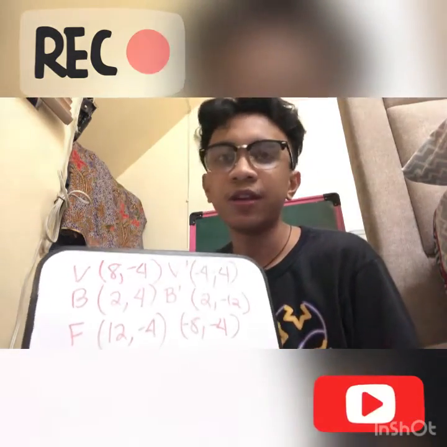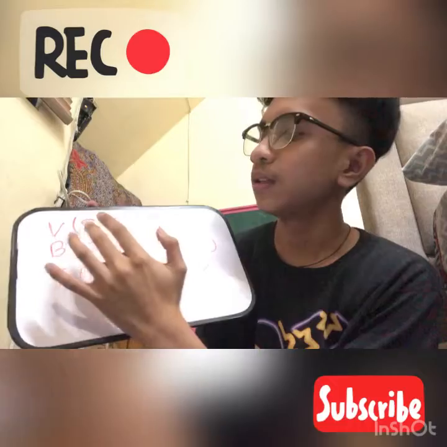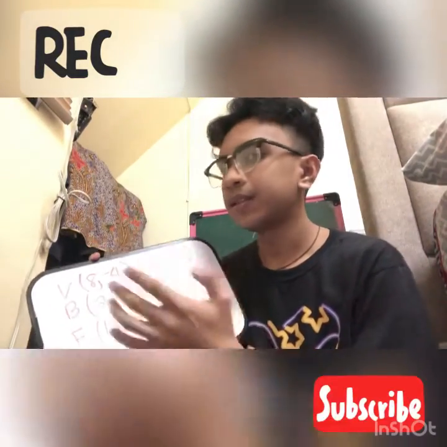The vertices of the given equation, general form into standard form, are as follows. Since the coordinate of the center is 2 and negative 4, the vertices adjust.